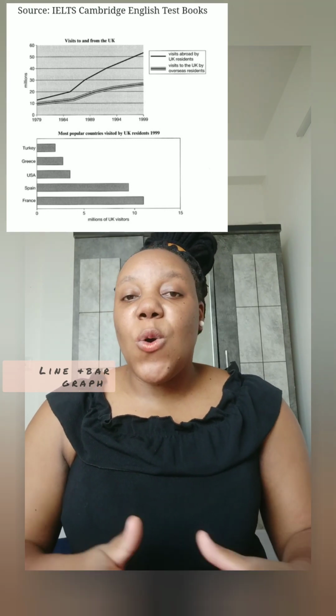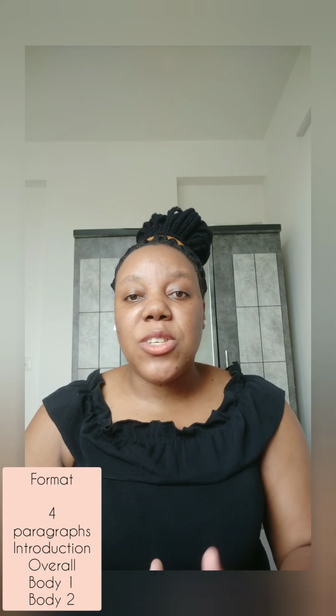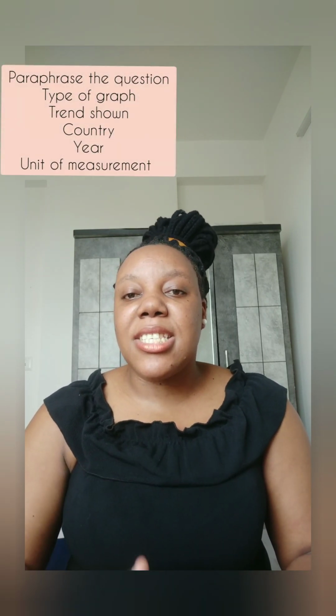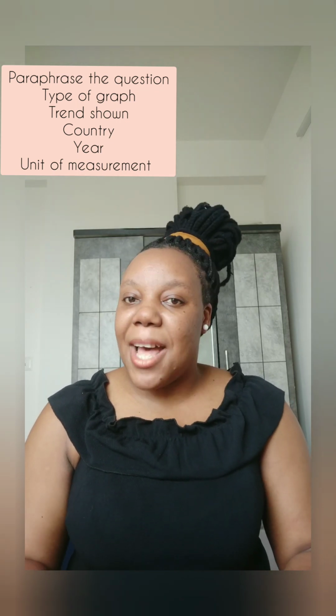So normally all the types of diagrams that come there consist of 4 paragraphs. Meaning that the first paragraph is the introduction, where you are going to paraphrase the question given by the examiner. Then mention the general trend that is happening. What is a trend? The whole process that's happening there.